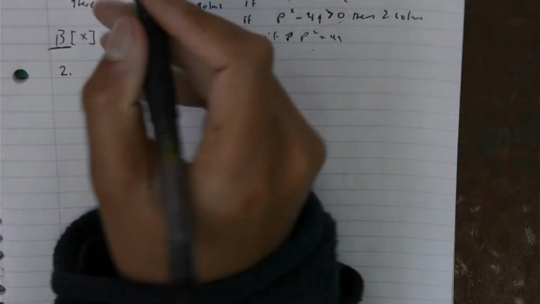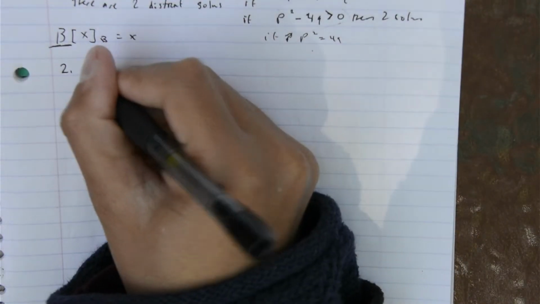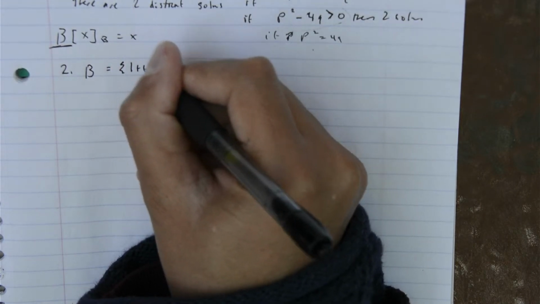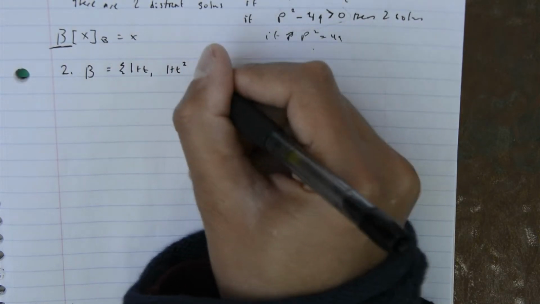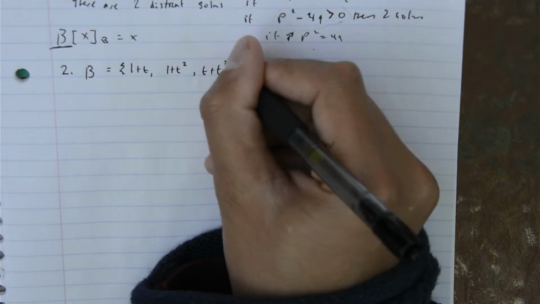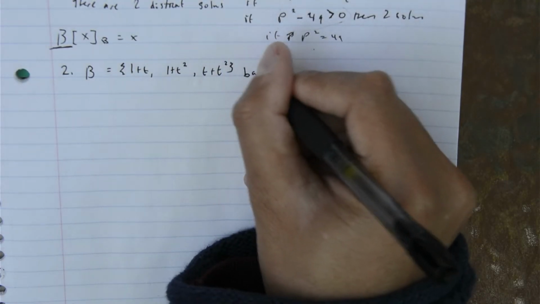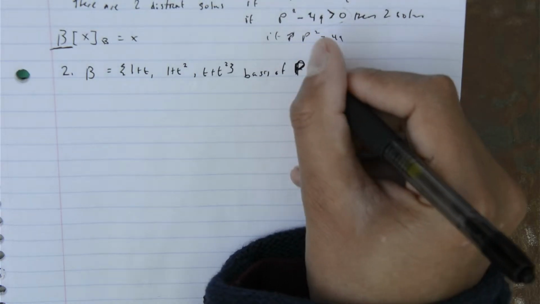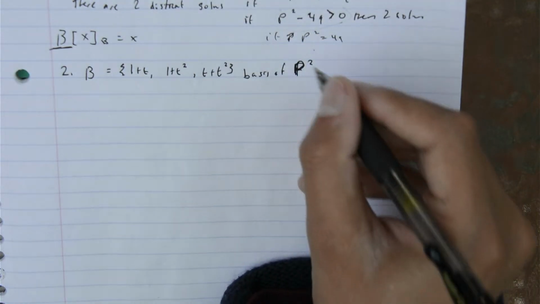So for problem 2, we have B equal to 1 plus t, 1 plus t squared, t plus t squared, a basis of P2.